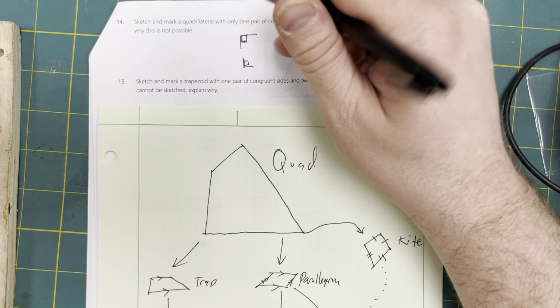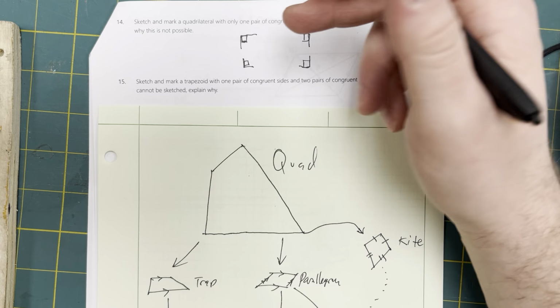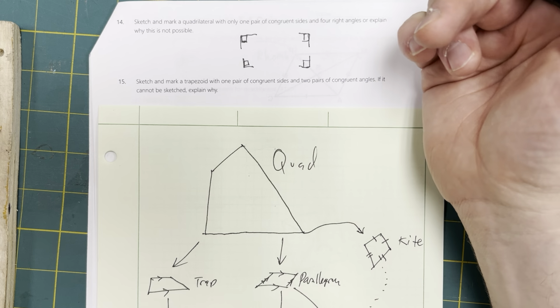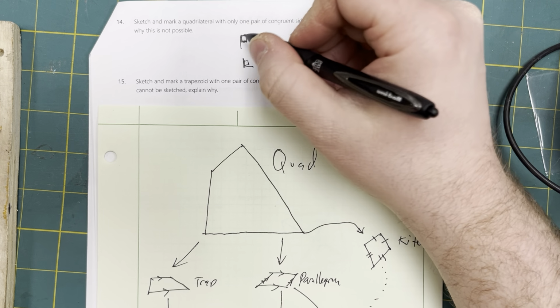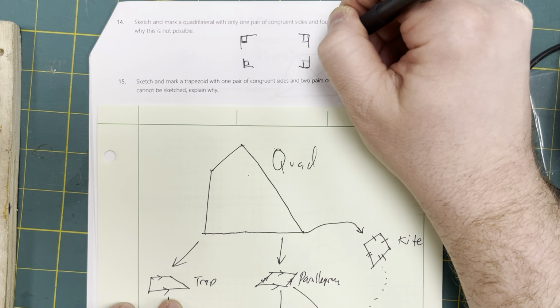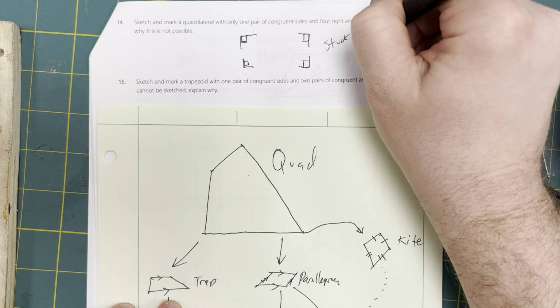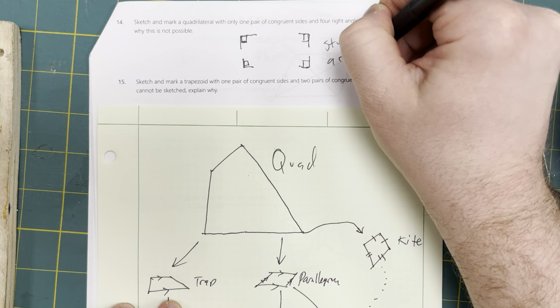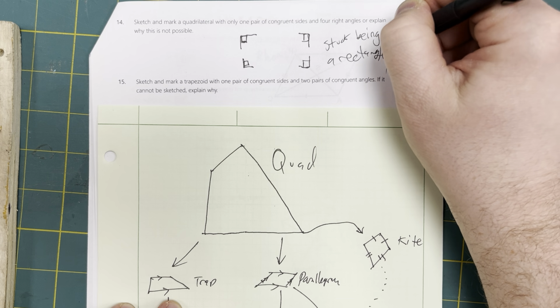We're stuck, because the angles are like this, it's part of the parallelogram family, because the opposite angles are equal to each other. So this is stuck being a rectangle or a parallelogram.